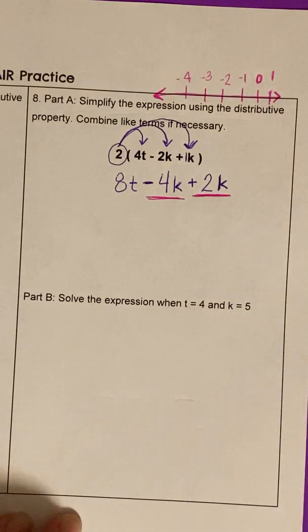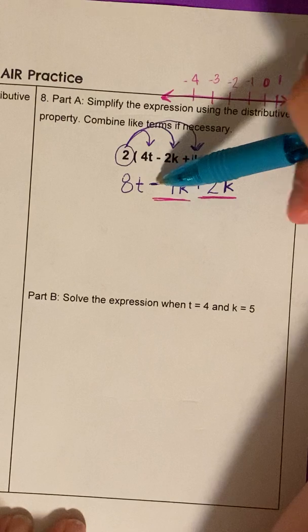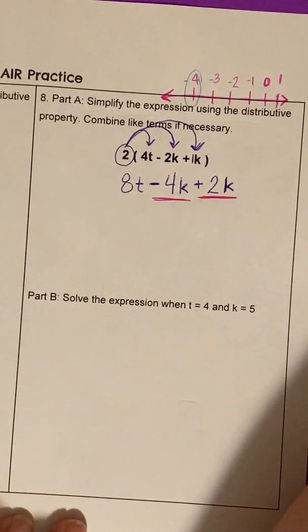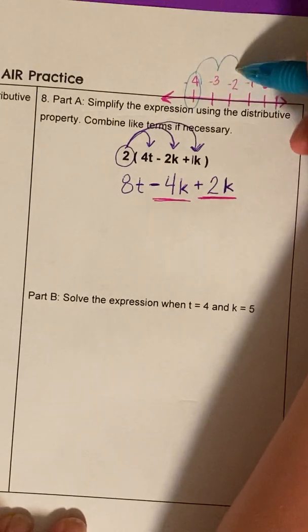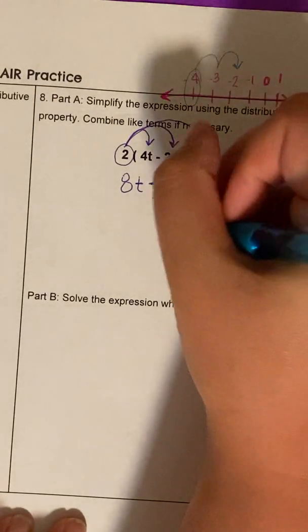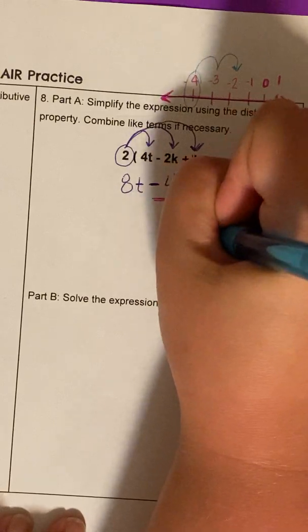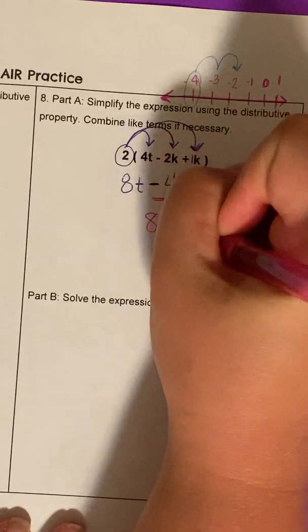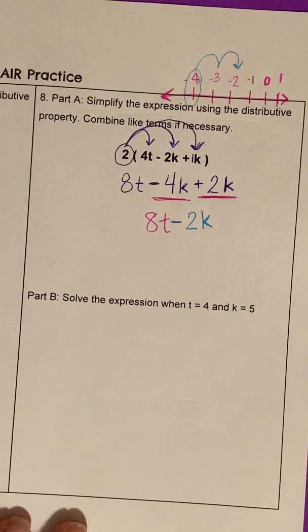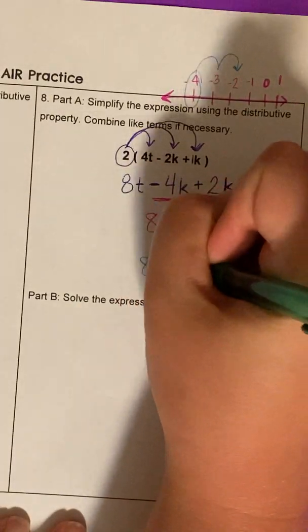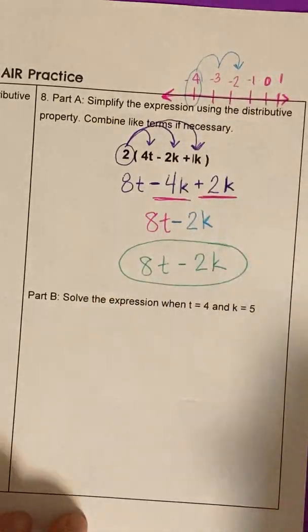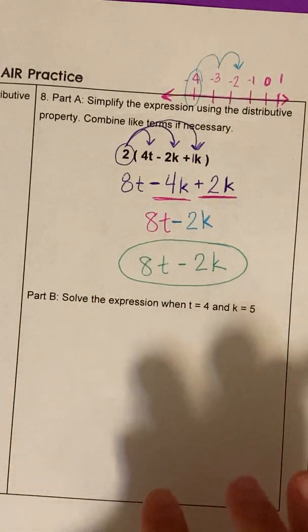So I have negative 4k, and I'm going to add 2. I'm going to get 2 closer to 0. 1, 2. What do I have? Negative 2. So I'm going to have minus 2k. And then I'm going to keep my positive 8t here. So 8t minus 2k. Now, that was a little tricky. Do not stress. It's okay.